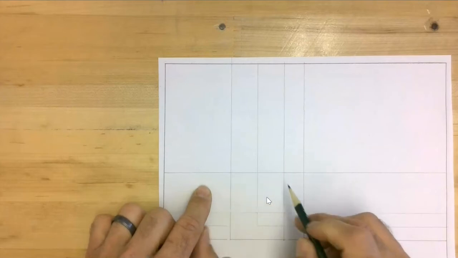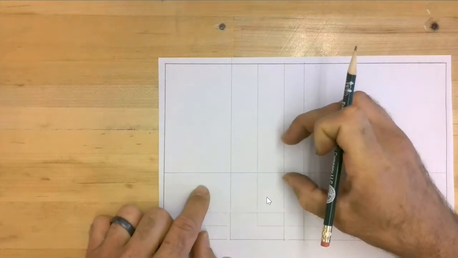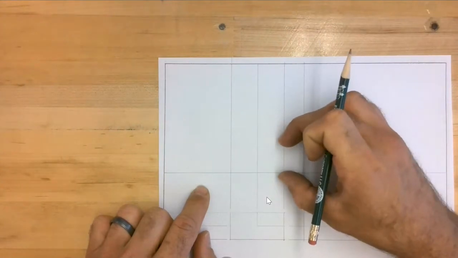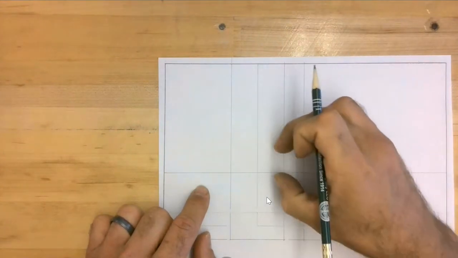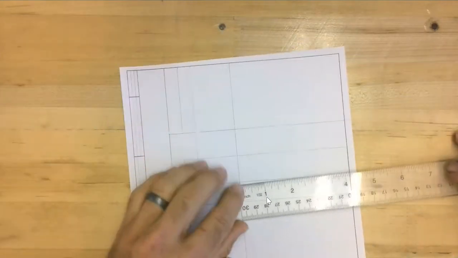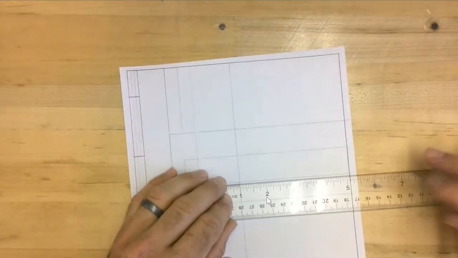So here's my baseline. I now need to measure out the depth of this object. And remember, it was 1 inch deep. And then the notch was a 1/2 inch. So I can do my 1 inch measurement for the depth.